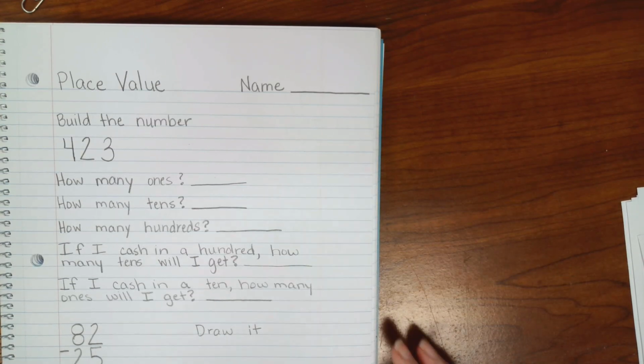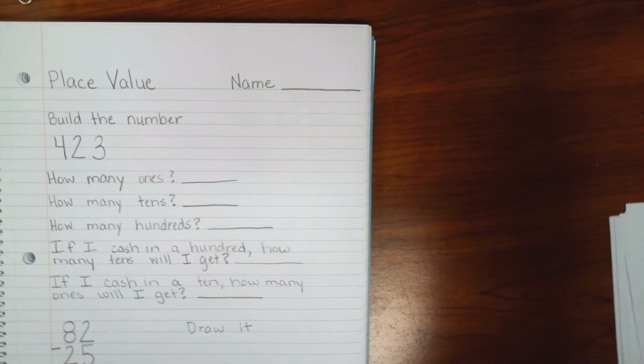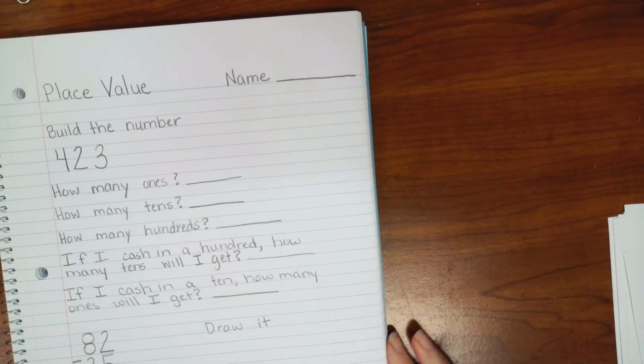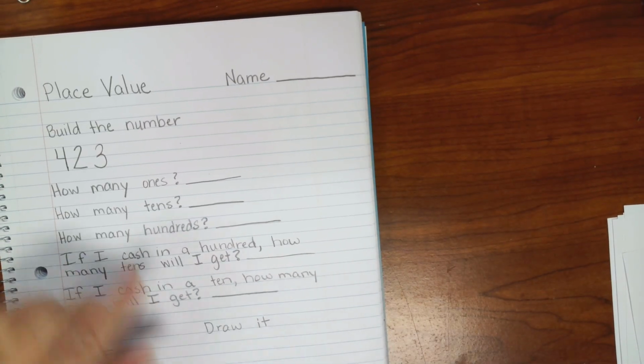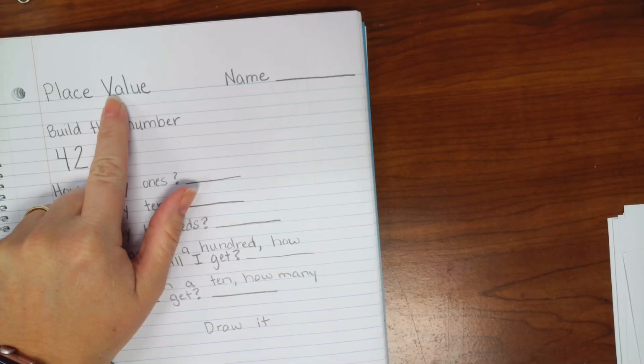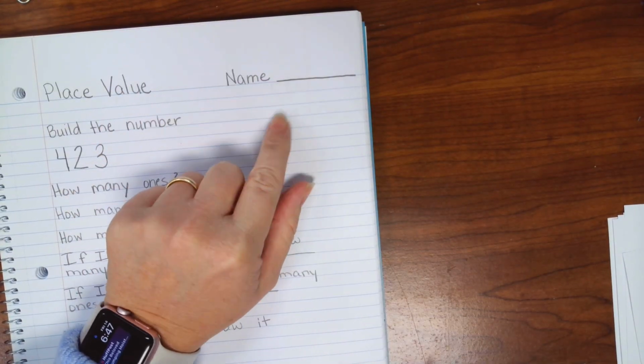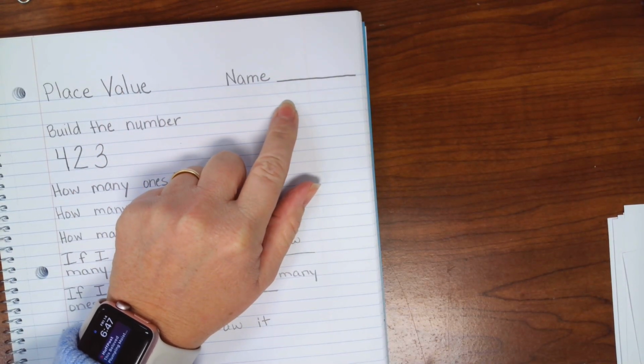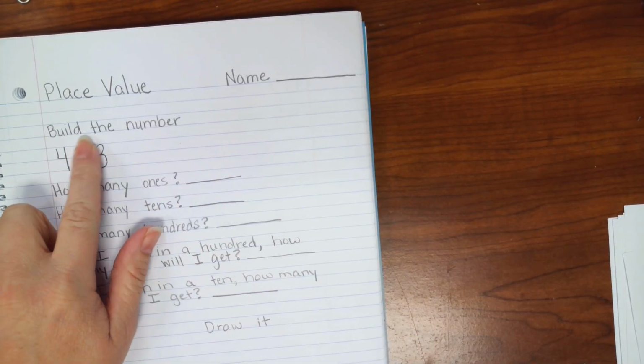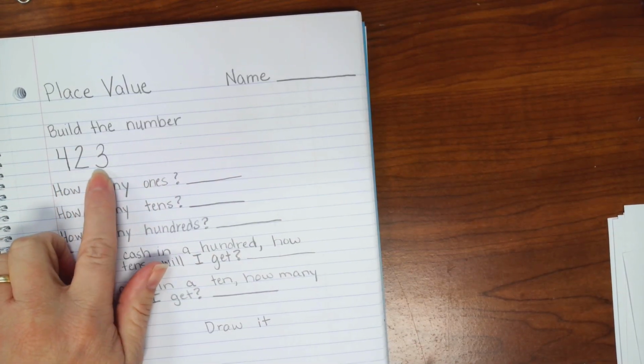Alright, today we're going to be working on some place value, and I want you to write down place value at the top and put your name. Go ahead and put the date you're doing this. I want you to build the number 423.